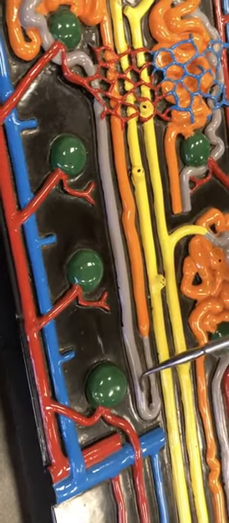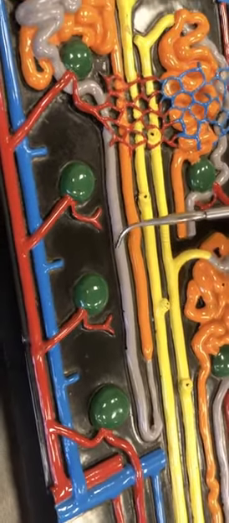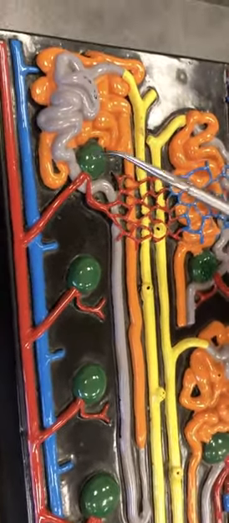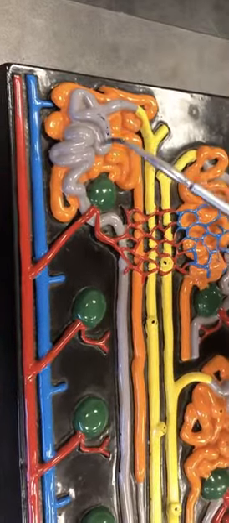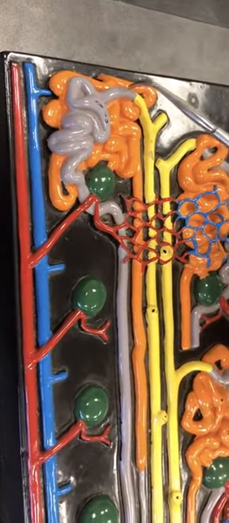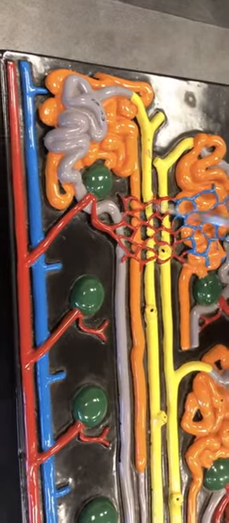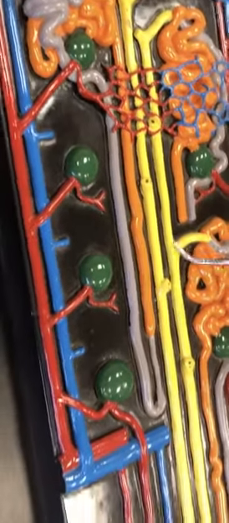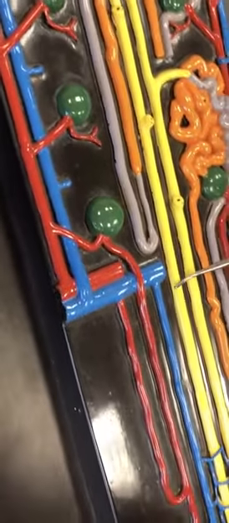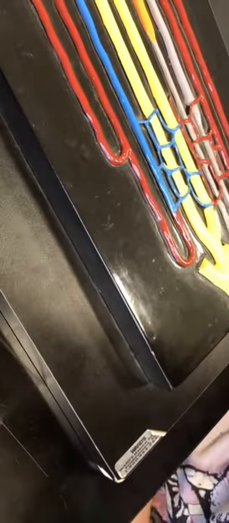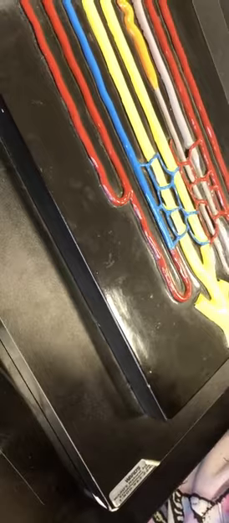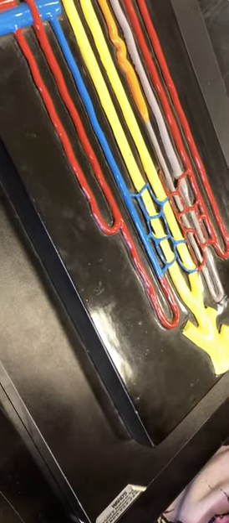and then it goes up the ascending limb of the loop of Henle to the distal convoluted tubule, and then it empties its urine into the collecting ducts. And you can see that there's multiple that are draining. The collecting duct has the urine, and it goes down to the papillary duct, and this is where the renal papilla would be, which is collecting all the urine.